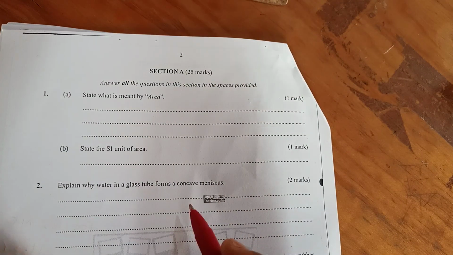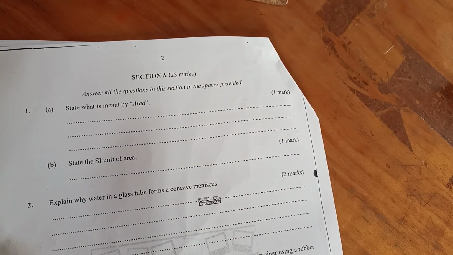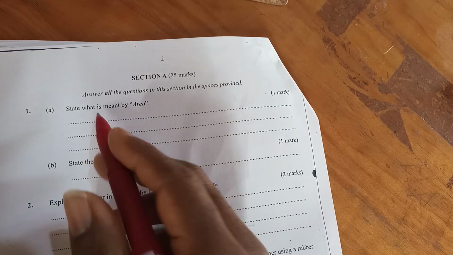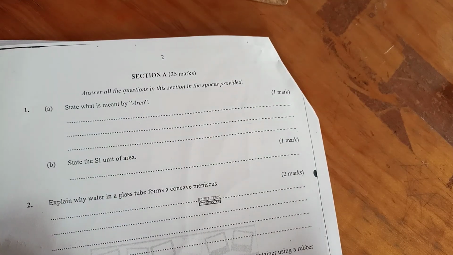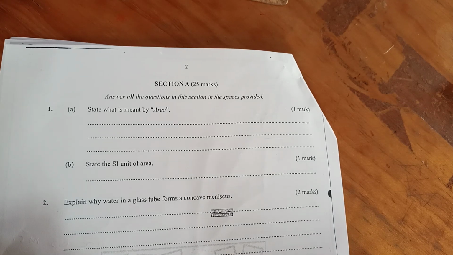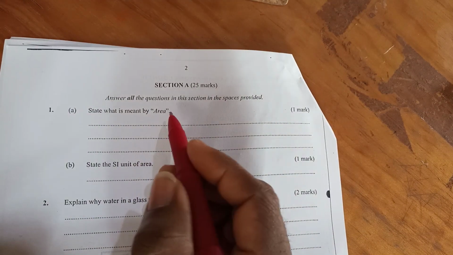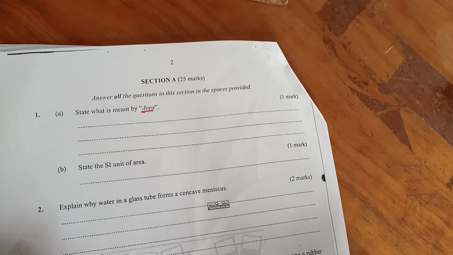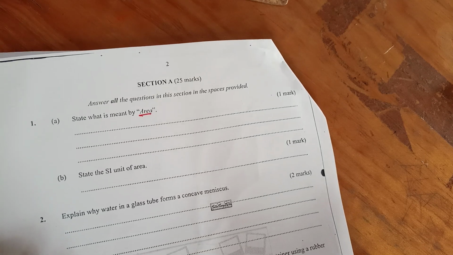Question number 1. This is Physics Paper 1, 2022, revision. State what is meant by area. So this question is asking you, in other terms, to define the term area. So the student is expected to give the exact meaning of what area is.